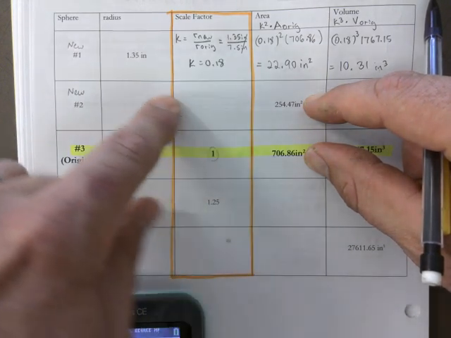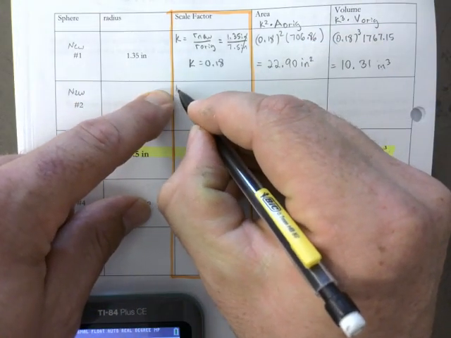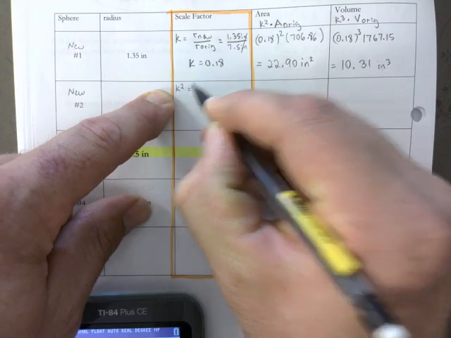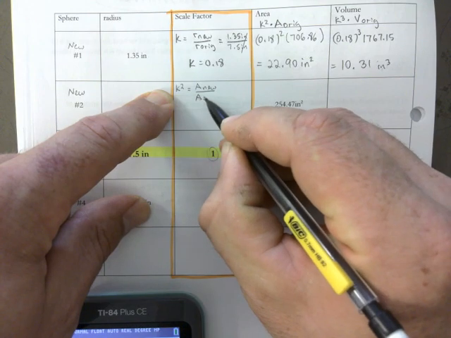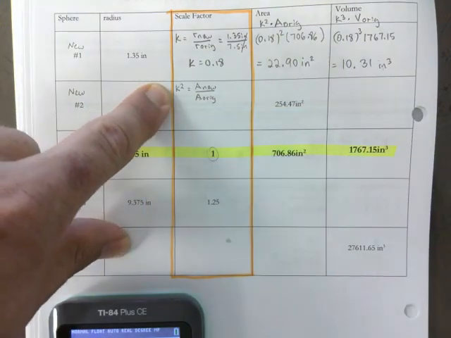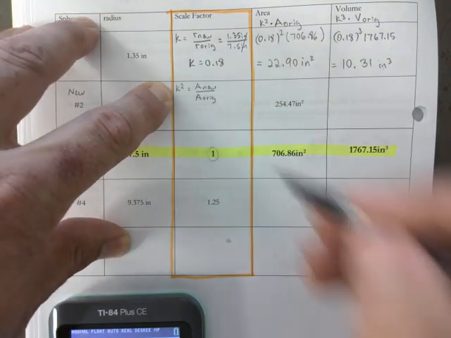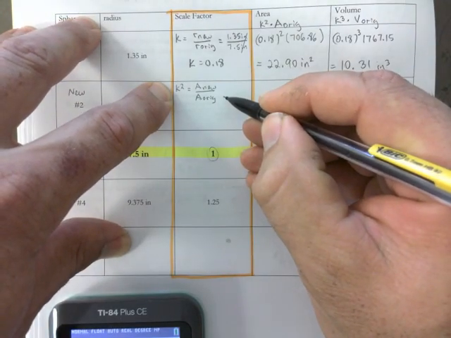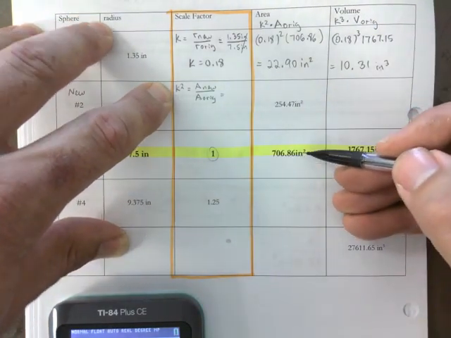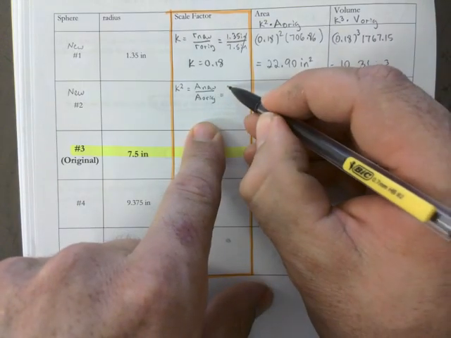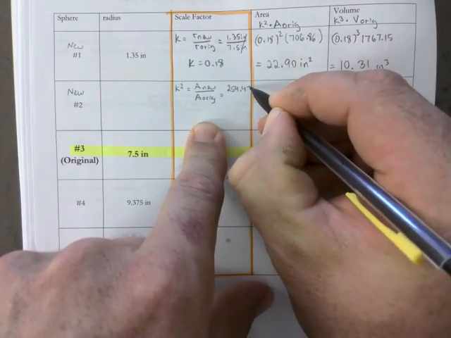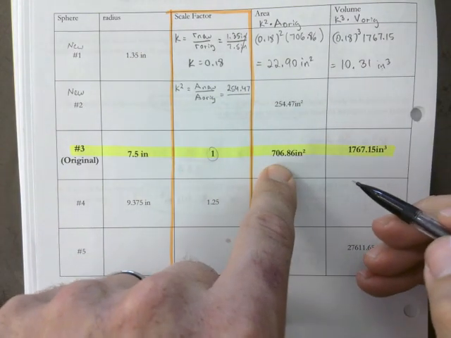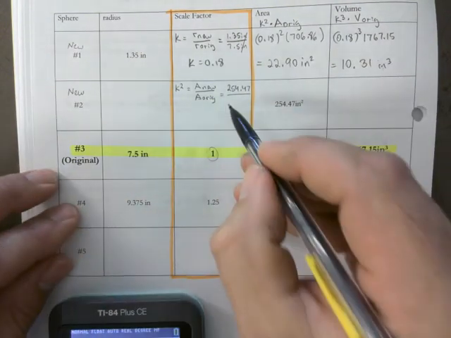So watch this carefully. You have to make sure you go k squared is equal to area of new divided by area of original. You have to use k squared, not just k. So new is 254.47, and original is 706.86.